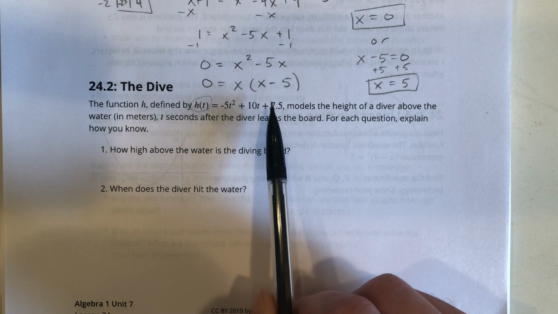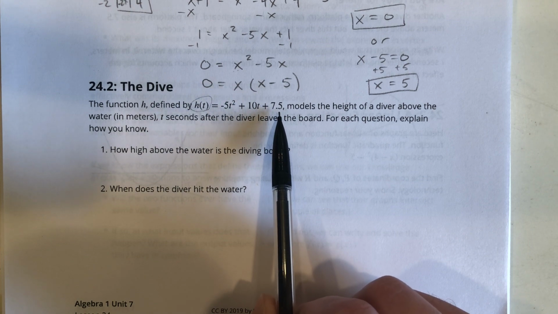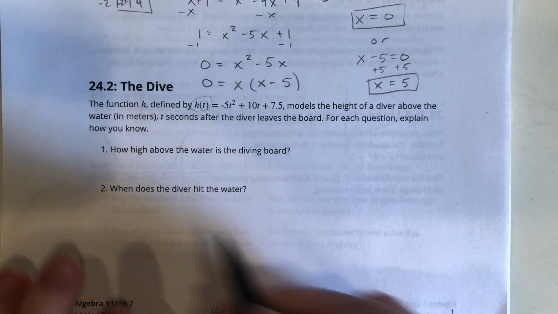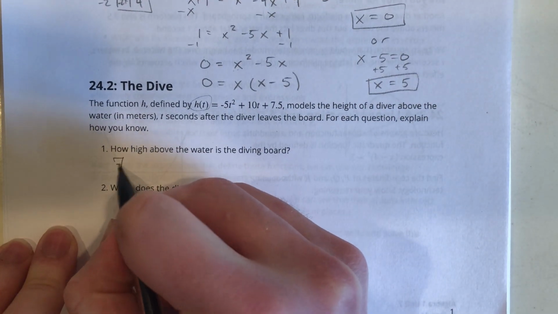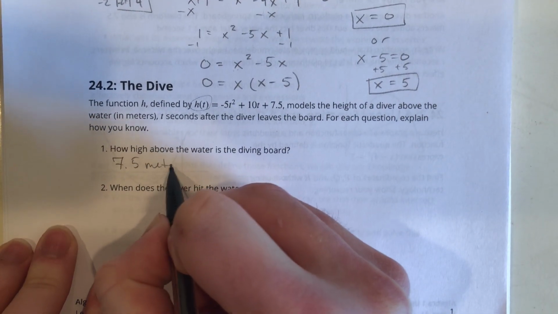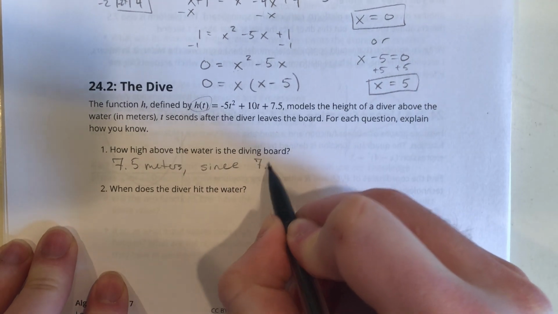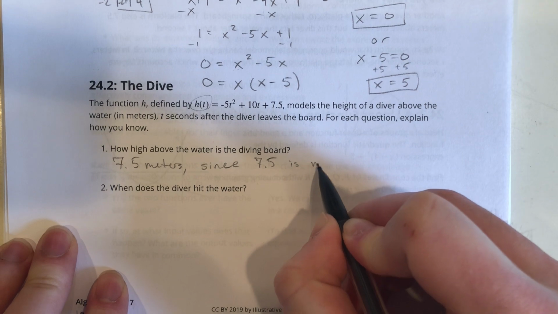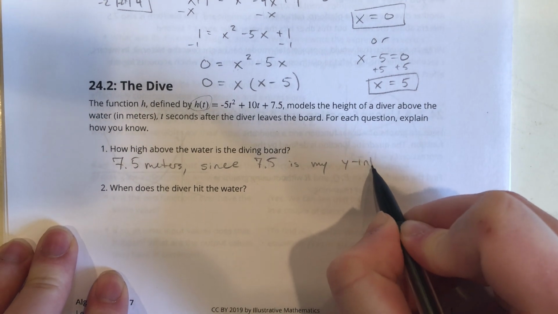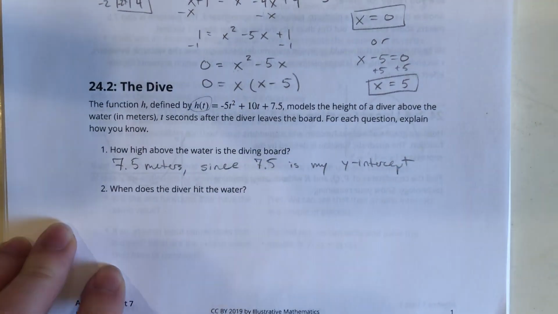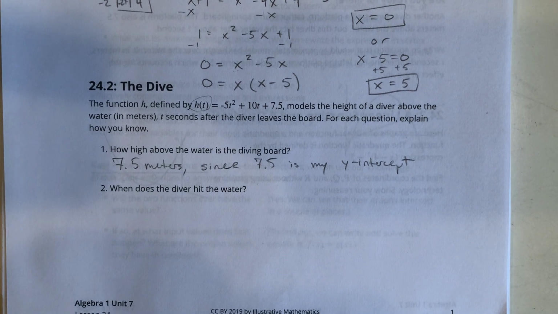So if you're going to dive off a diving board, where you're going to start is going to be how high that diving board is off the ground. So I can say 7.5 meters, since 7.5 is my y-intercept.